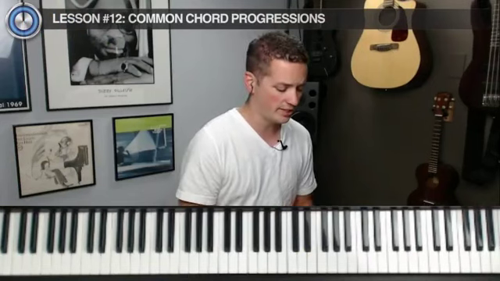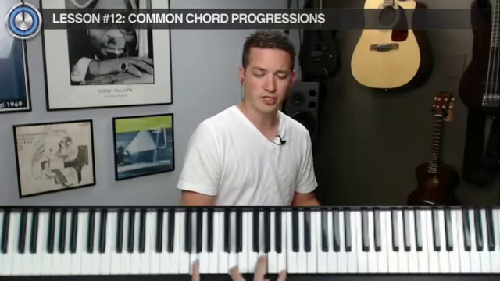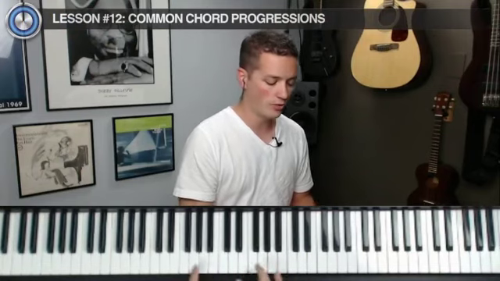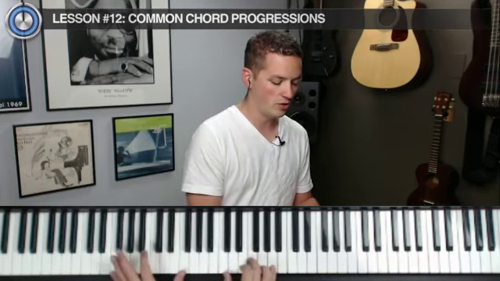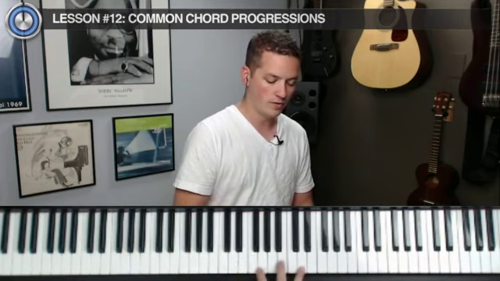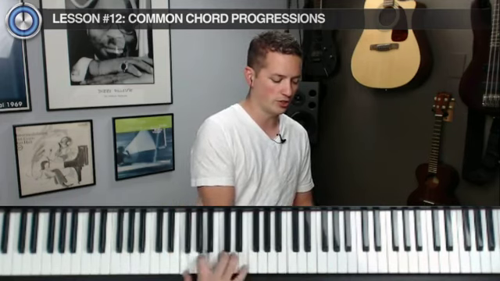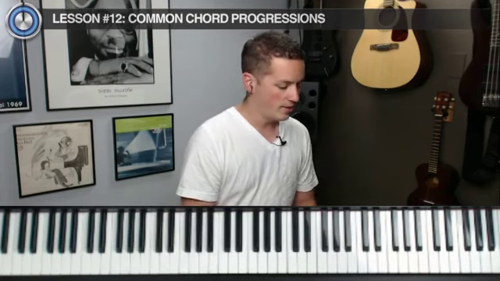First of all, the key of C. It's going to be a 1 to a 5, which is a G chord, to a 6, which is A minor, to a 4, which is an F in the key of C. So 1, 5, 6, 4. I'm just using different inversions for those chords. Let's try that at about this speed right here.